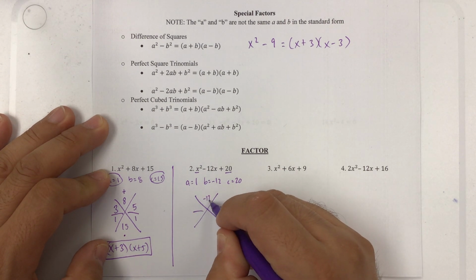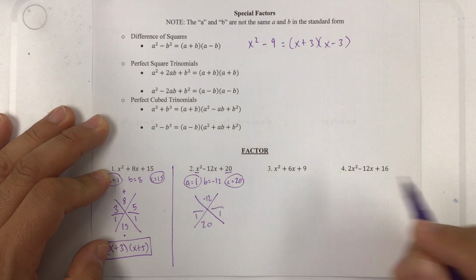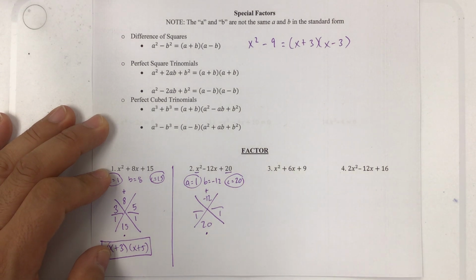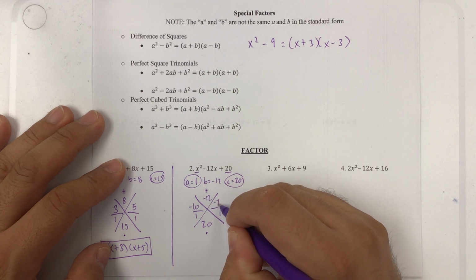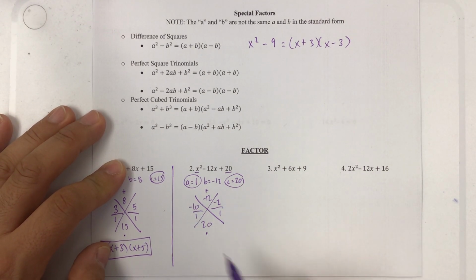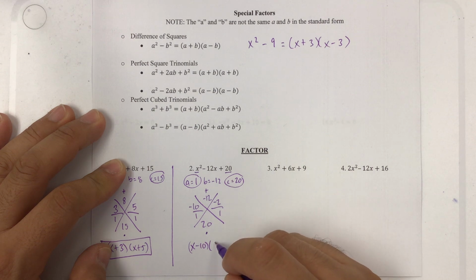B at the top, divide by A, multiply A times C. We need 2 numbers that add to negative 12 but multiply to 20. In this case, I'm going to say it's negative 10 and negative 2. Negative 10 minus 2 is negative 12. Negative 10 times negative 2 is 20. Negative 10 divided by 1 is negative 10, so x minus 10. Negative 2 divided by 1 is negative 2, so x minus 2.